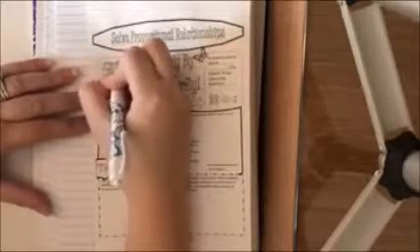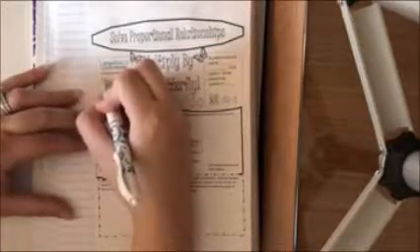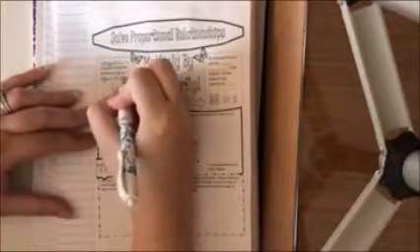So, make sure you have a pen or a pencil handy. It says a blank is an equation stating that two ratios or rates are blank. So, in that first blank, you're going to write proportion, and in the second blank, you're going to write equivalent.